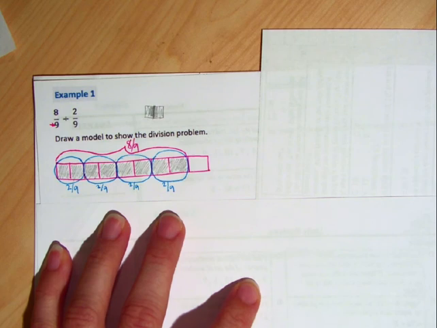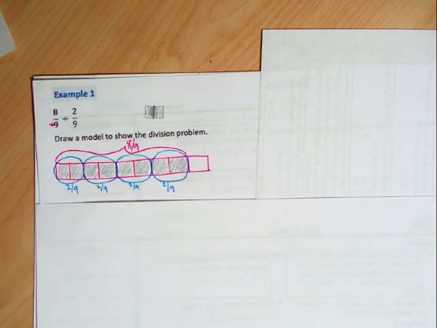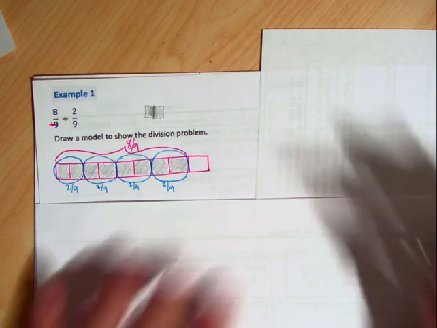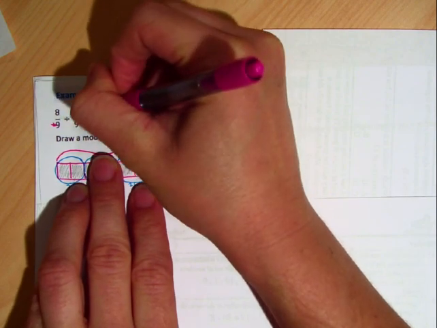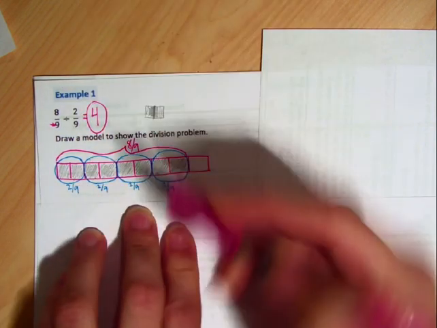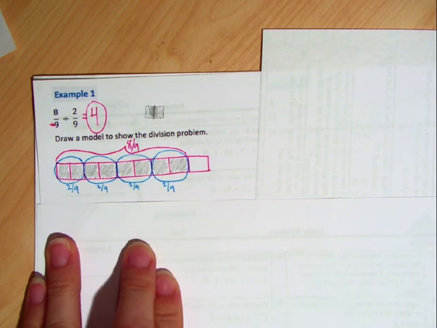Now, I ended up with exactly enough. I don't have any left over. My answer is how many circles do I have? My answer is 4. So 8/9 divided by 2/9 equals 4 because I have 4 circles. Cool. I love how that shows me the answer.